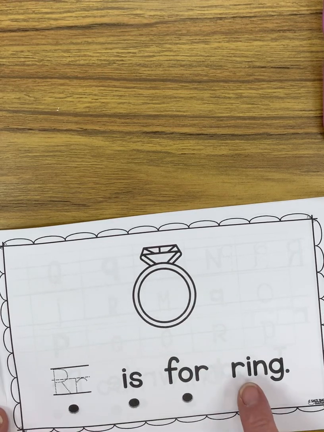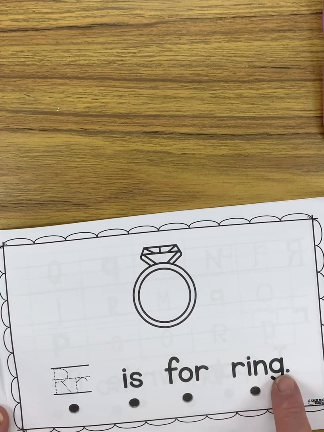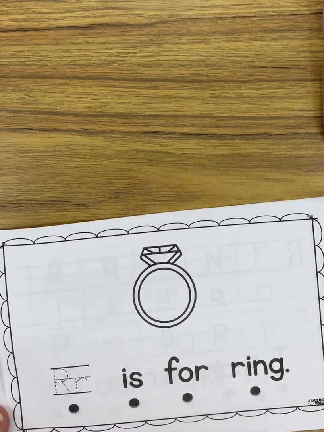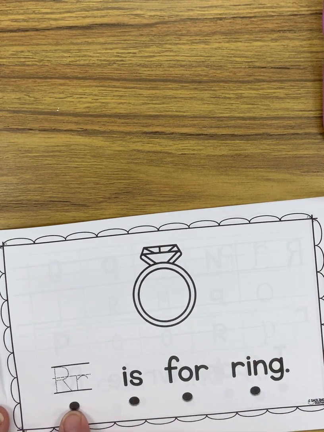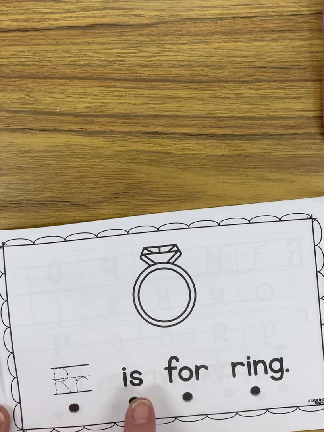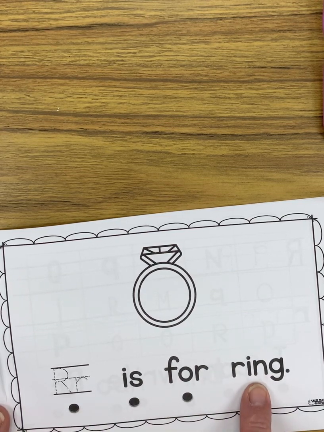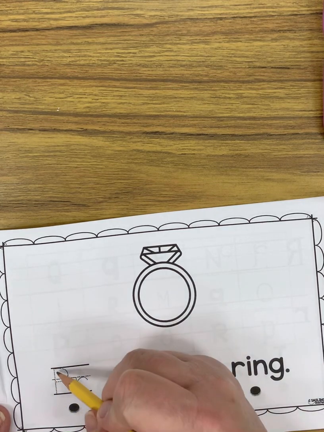It's a ring. Good. Does anybody know that ing makes the ing sound? Whenever you put those three letters together, it makes the ing sound. Let's start right here on the first dot and read it together. This is the letter R. R is for ring. Good. We're going to do this again.